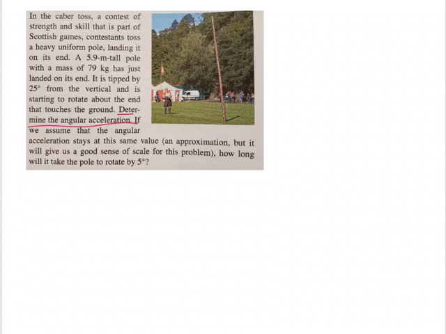Okay, so the first thing we're going to do here is draw a picture of the pole. So we have the ground, and then we have the pole. It was at what degree? 25-degree angle from vertical.